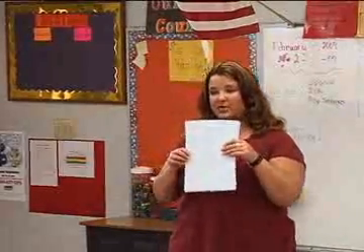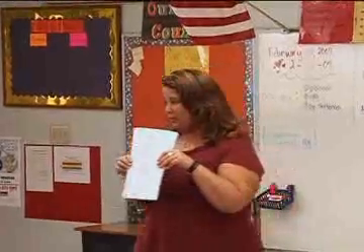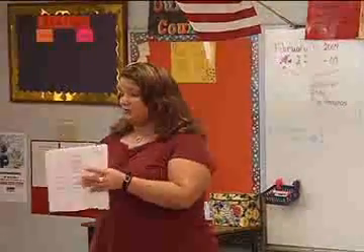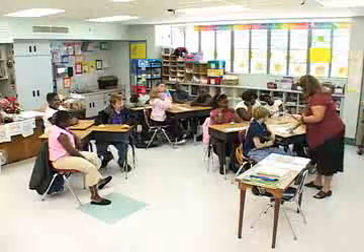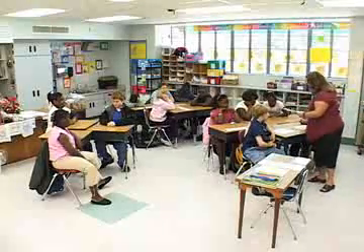If I am correct, I can move on to the next word. So the 3-column notes aren't just for you to remember what the words are, but they're a great study tool as well. I love the way that this team is sitting up really nicely. We're going to go ahead. I'm going to pass these out to you.